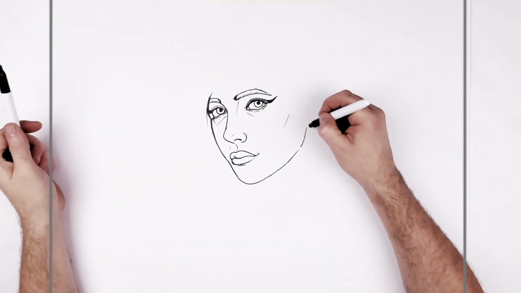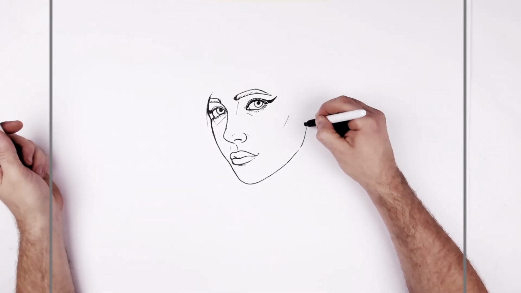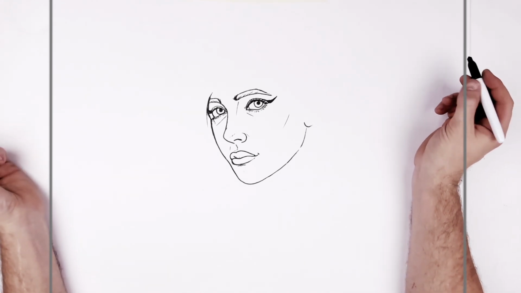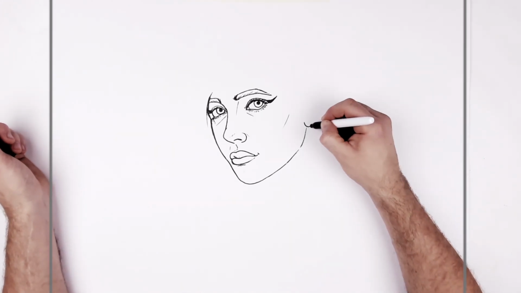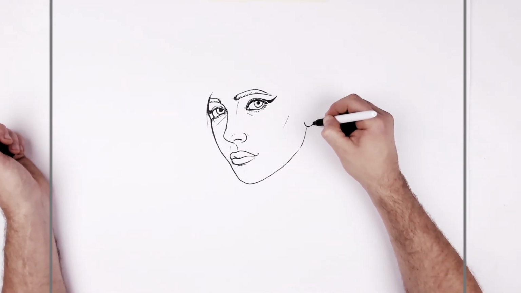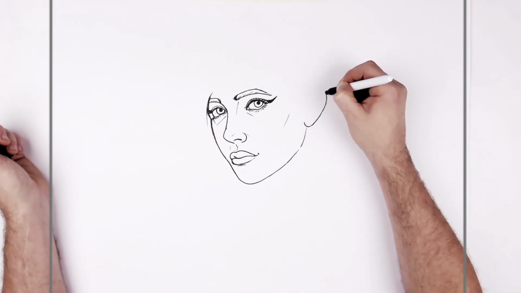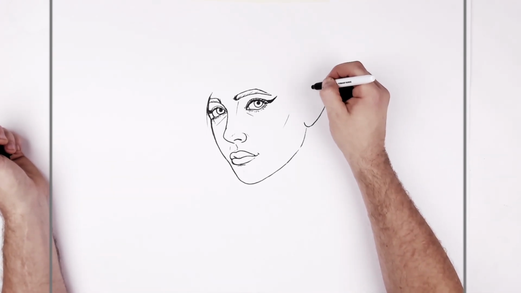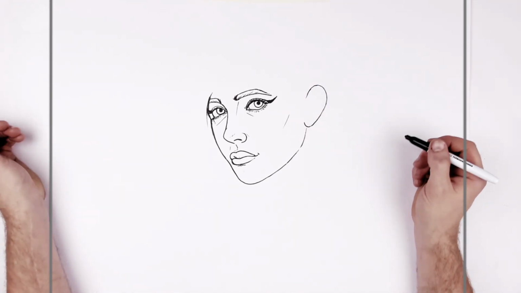So you've got her earlobe there. And then this is kind of in line with the nostril a little bit. And then this goes around, like so.